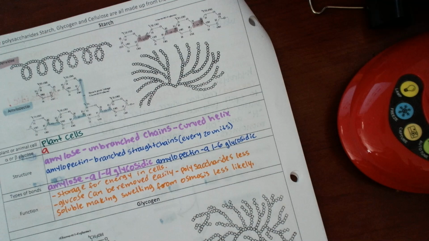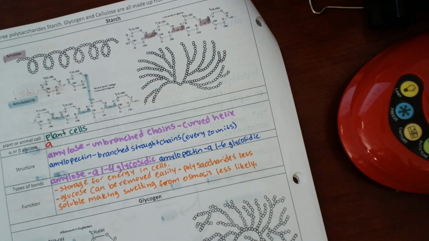Which is really a big deal, because if we have an unbalanced amount of sugars inside of the cell, water will rush in, and that can actually cause cells to burst and die, which is clearly an issue. You want to be able to store energy for your cells, but you also don't want your cells to die because they're swelling with water.